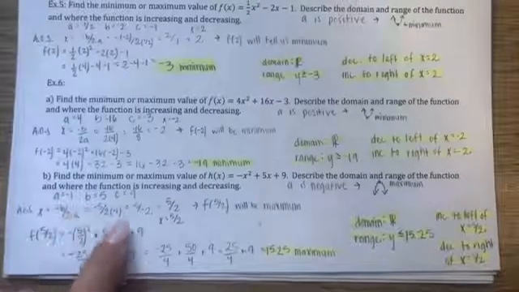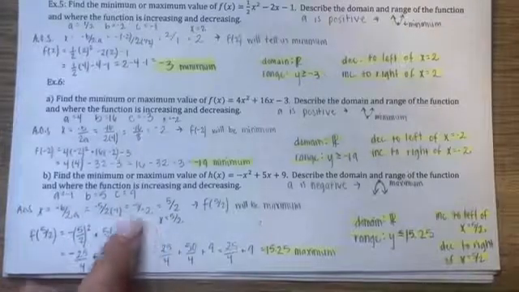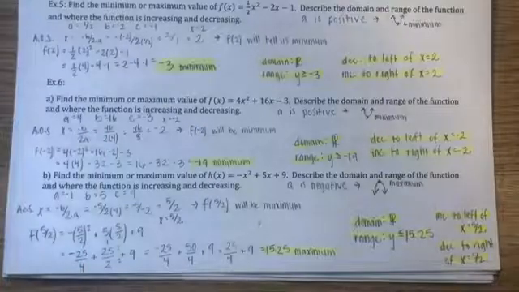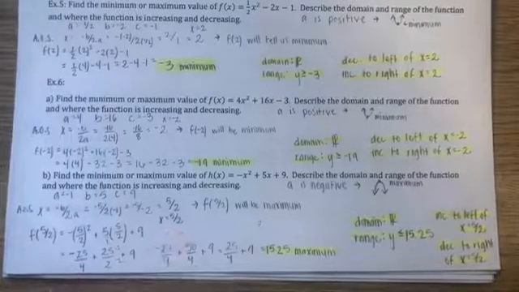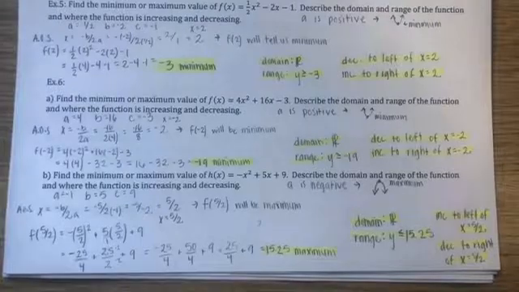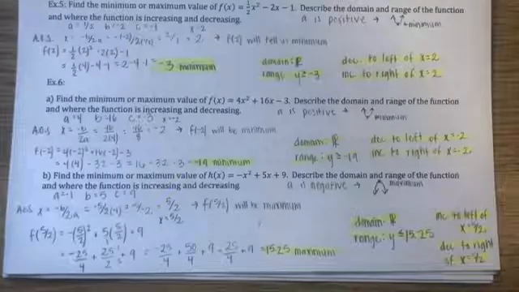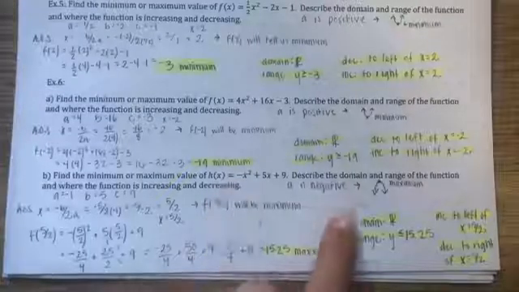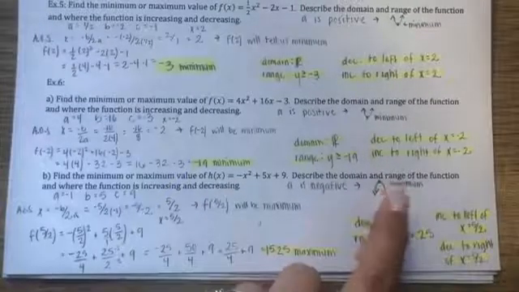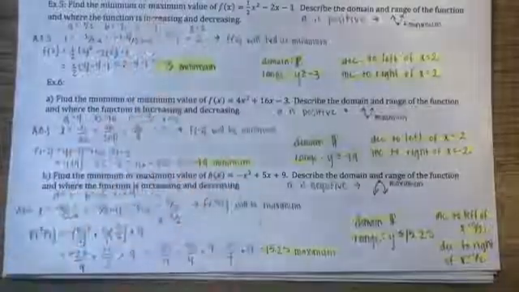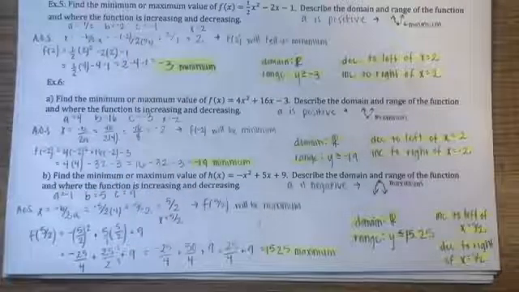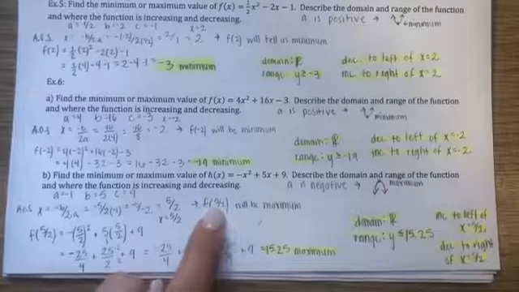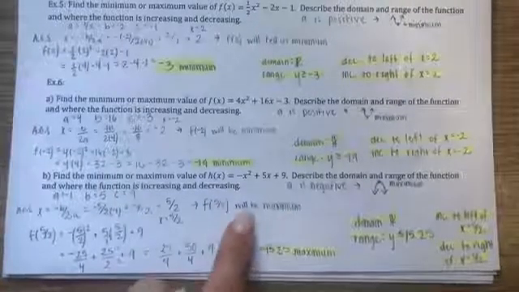And then negative 5 over 2 times negative 1 is negative 2, so negative 5 over negative 2, and a negative divided by a negative is a positive, so we just end up with x equals 5 halves. And then next we have to decide whether it's going to be a max or a min. Because a is negative, the graph opens downward. So instead of having a minimum like in the other two problems, we have a maximum just because a is negative. So finding f of 5 halves will tell us our maximum this time.